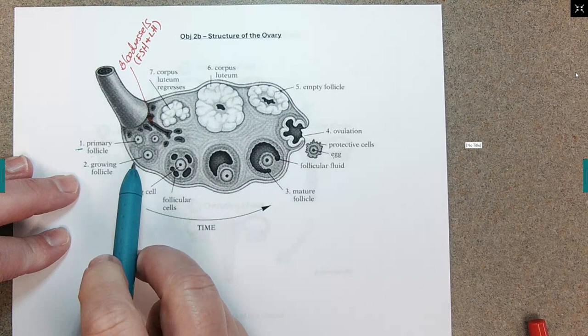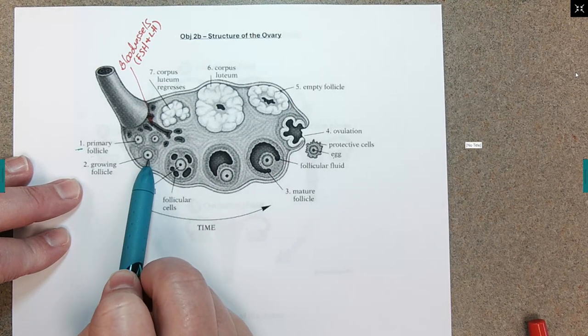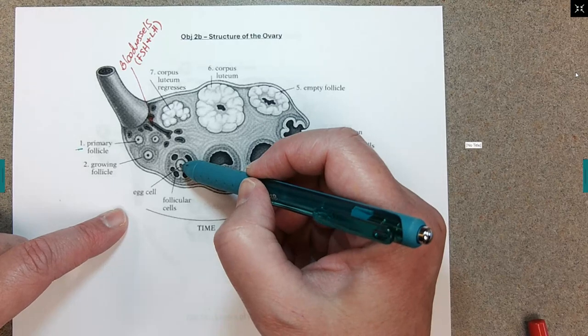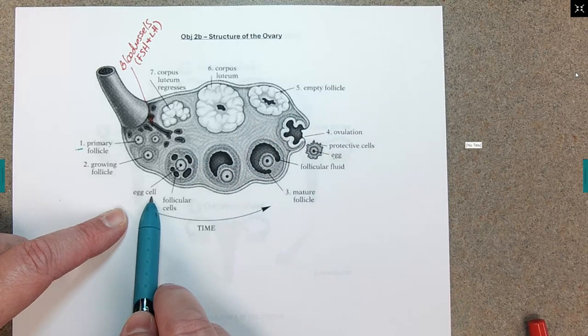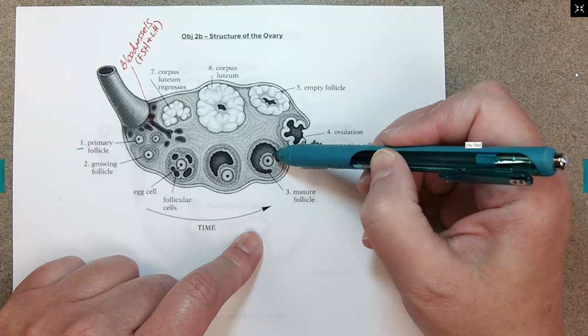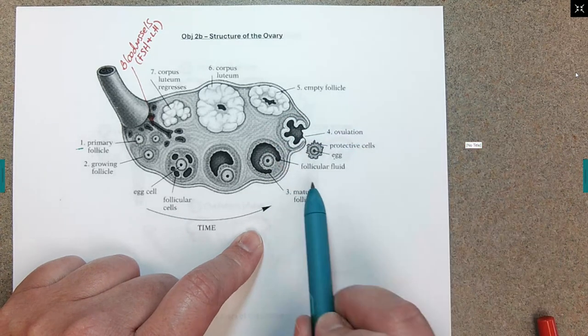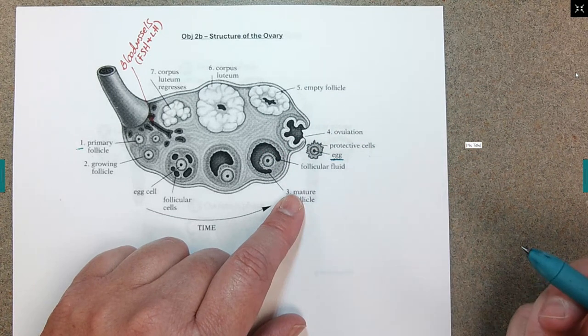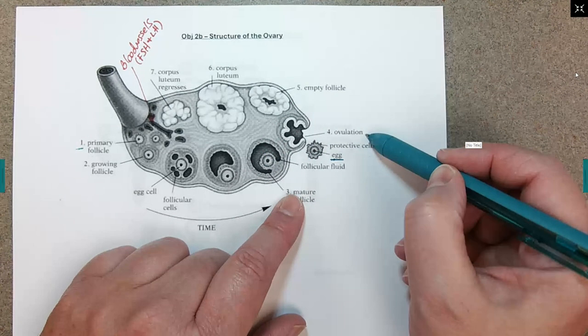But your primary follicle is then going to mature into a growing follicle, and notice where the egg is, okay? And then that is going to end up maturing over time. And then this mature follicle right here is eventually going to be ejected. So the egg is going to eject. That is called ovulation.